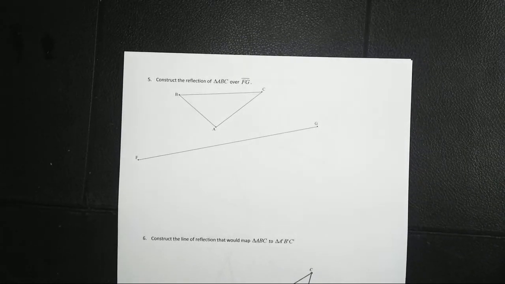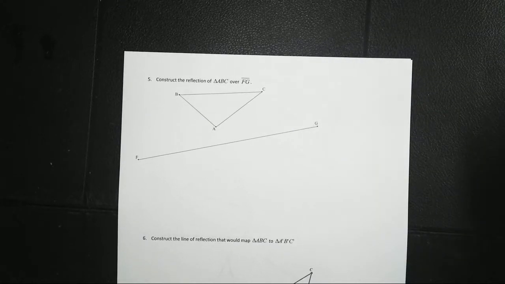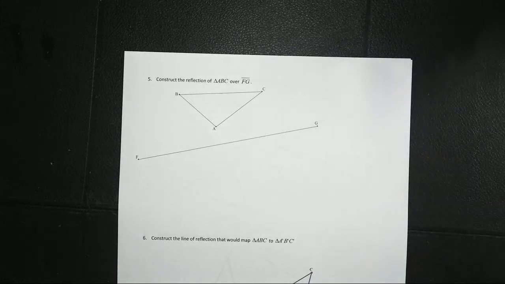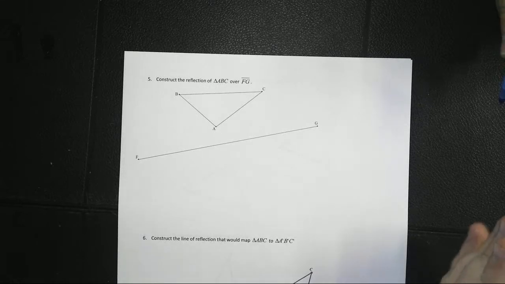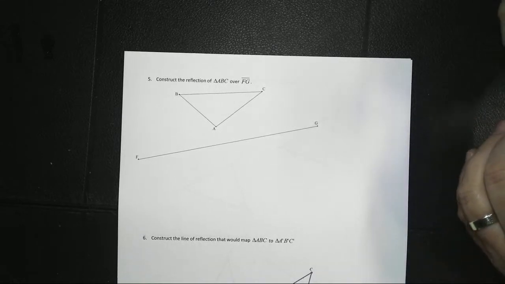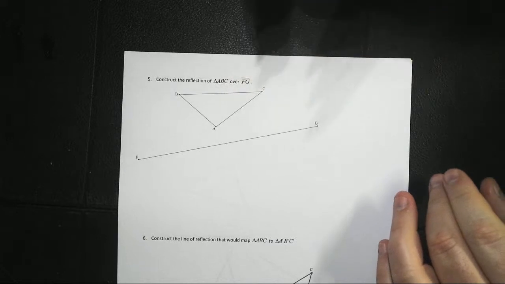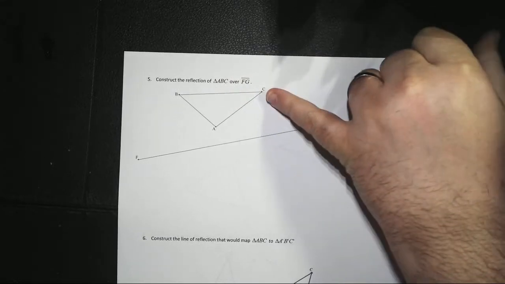All right, and we are going to talk about how to do a reflection over a line. So once again, I'm going to take a triangle here, triangle ABC. I want to reflect it over a line FG. So I have to do this construction in three steps. Let's do it three times, one for each vertex that I want to reflect, one for each pre-image point.